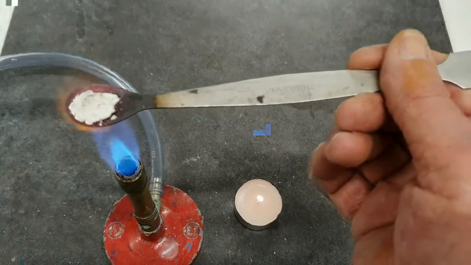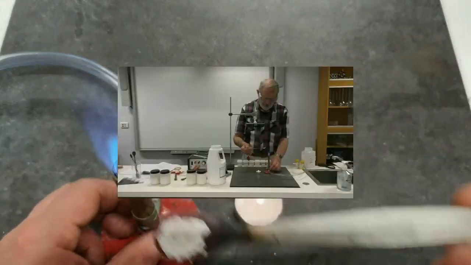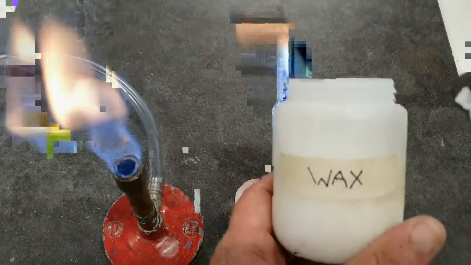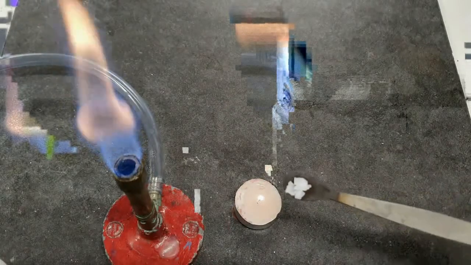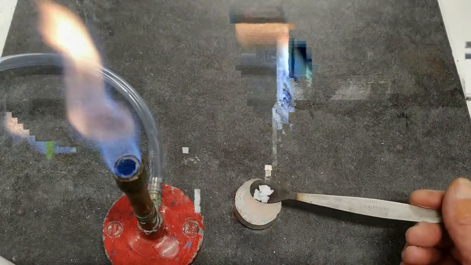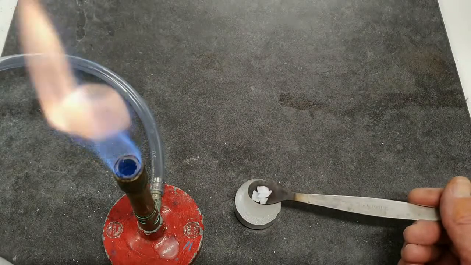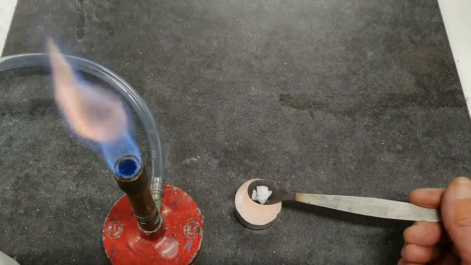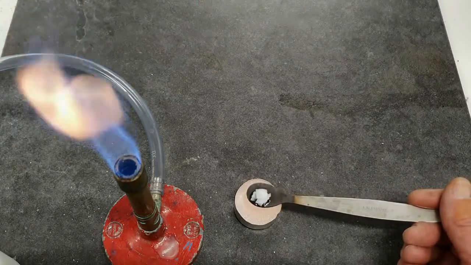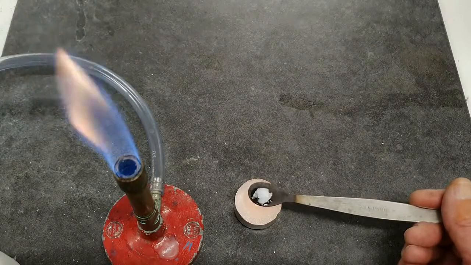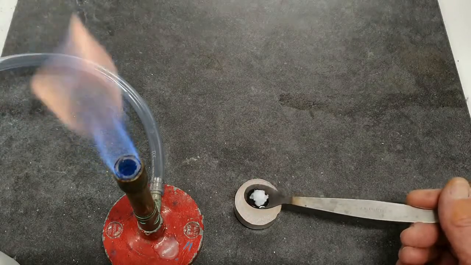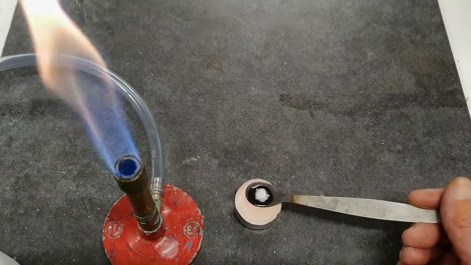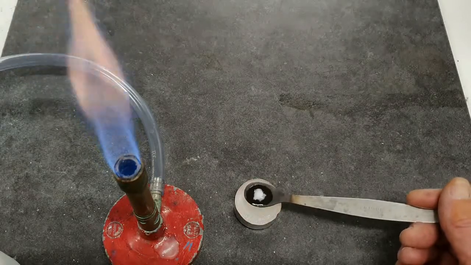All right, let's try the next one. This next one is wax. So putting the wax into the candle flame. Now, it might not surprise anybody that we can see that that is melting.